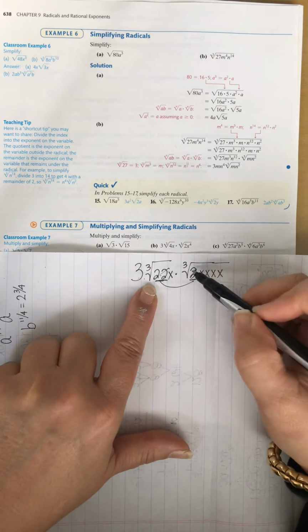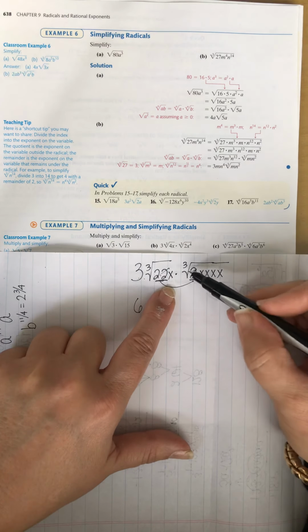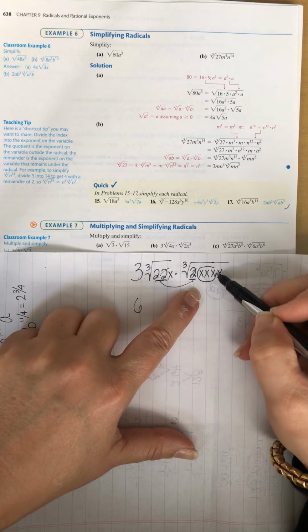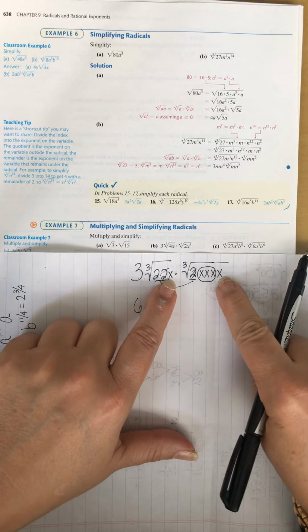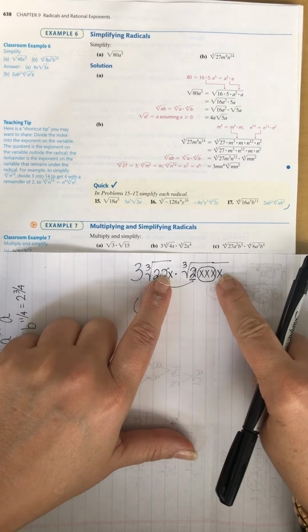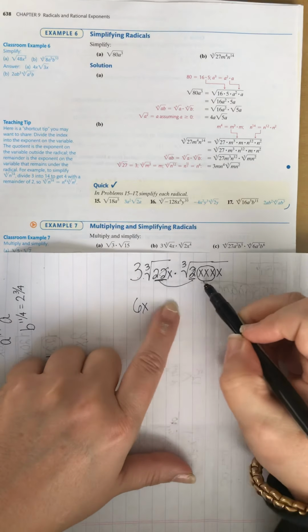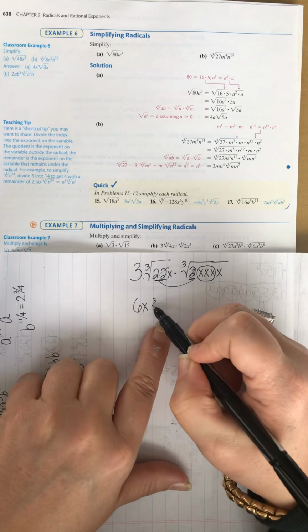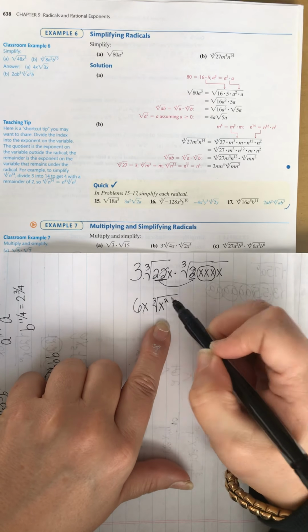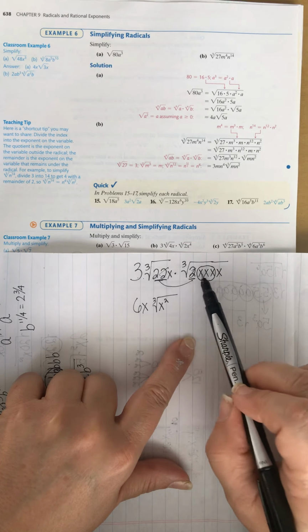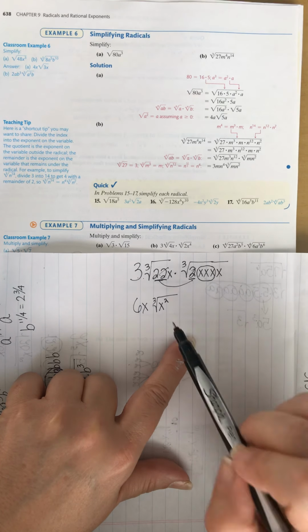So these are all gone. Now I'm looking for 3 of a kind. I have 3 x's here. I have 2 leftovers, 1 on each of these, but not enough to make 3. So I'm going to pull the x out, but I have to put these 2 together, so it's the cube root of x squared. So 6x, and then this x came out, and these 2 stayed.